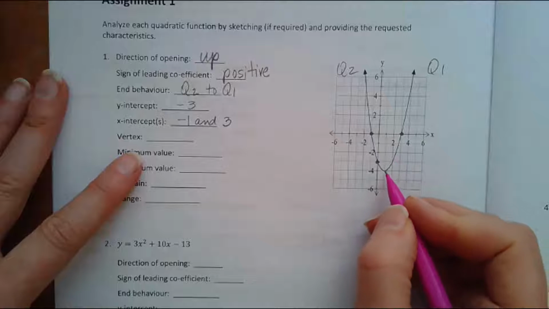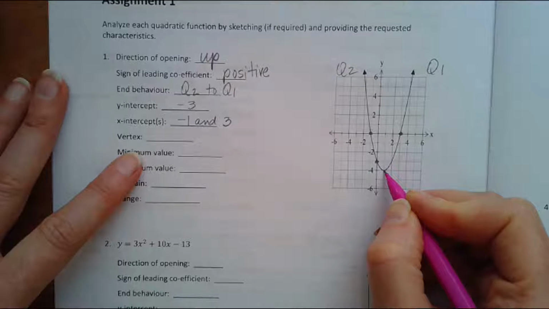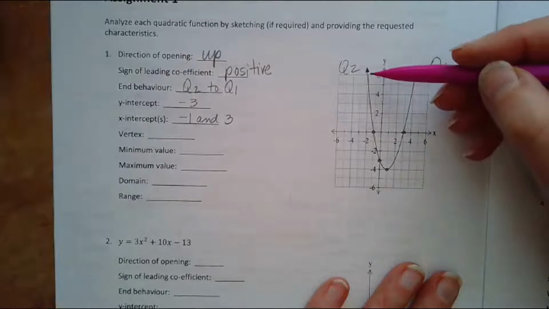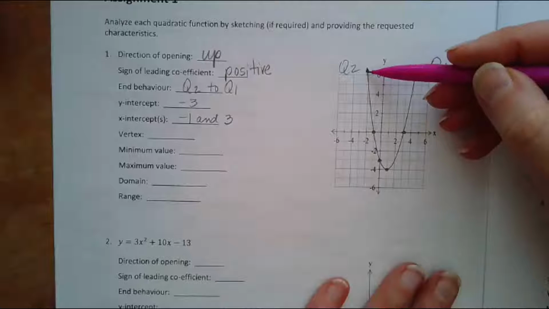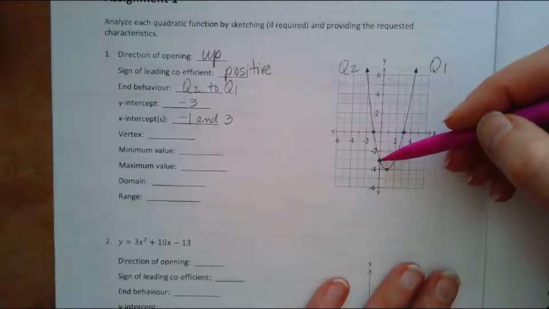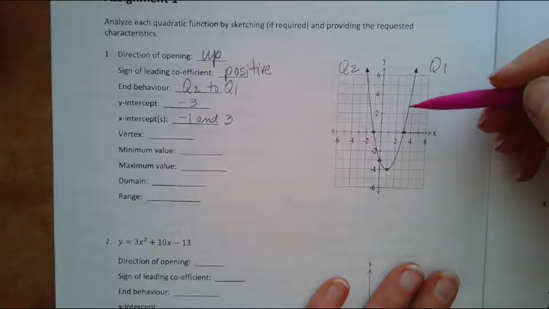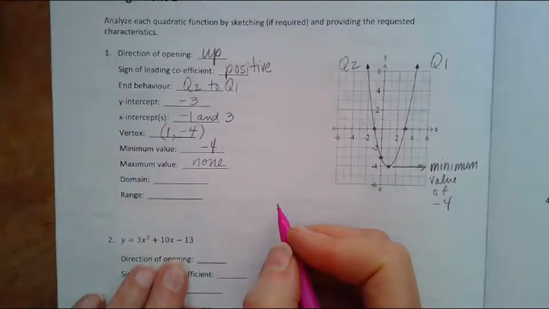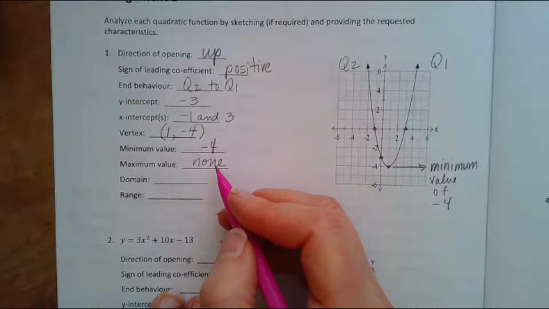The vertex is the turning point. It's kind of the halfway point. It's a very important point of the quadratic. It's probably even more important than the x or y intercept. So as my pencil draws the quadratic, you see I'm moving downward. I stop here and then I start to move upward. Where my pencil takes that turn, right, from going down, your quadratic has one or the other.